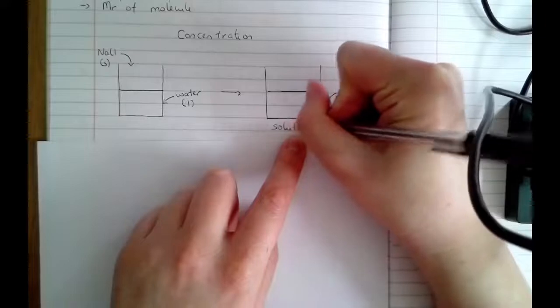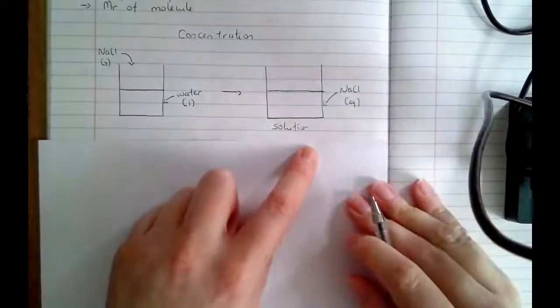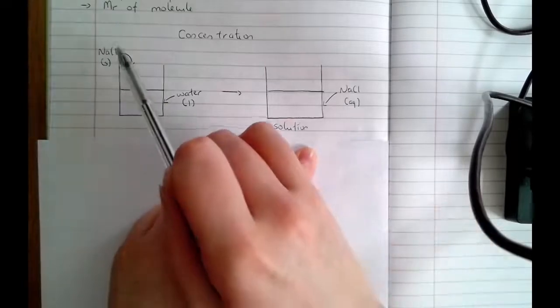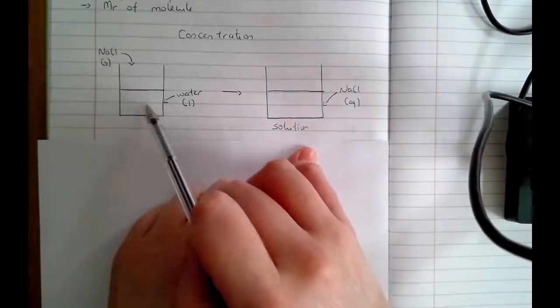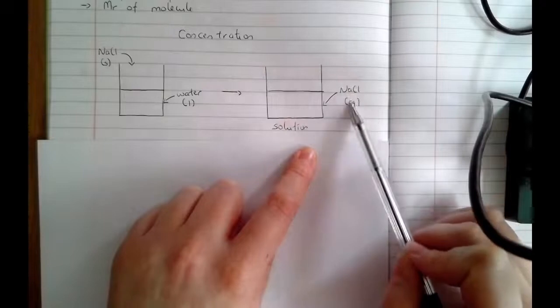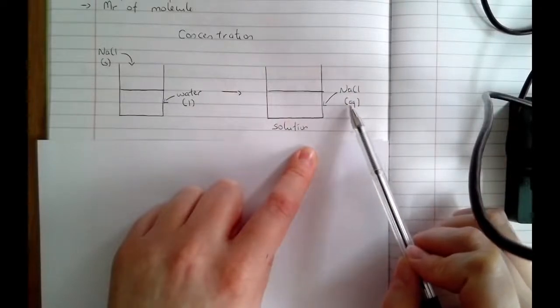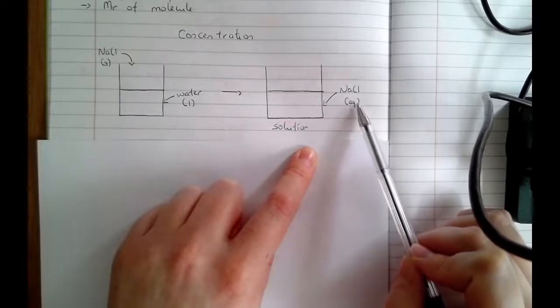If you take a substance and dissolve it in a liquid, you will form a solution, and in this case I'm dissolving sodium chloride in water to form sodium chloride solution. And because it's a solution, we give it the state symbol AQ. So you can call it solution, or you can say it is aqueous.